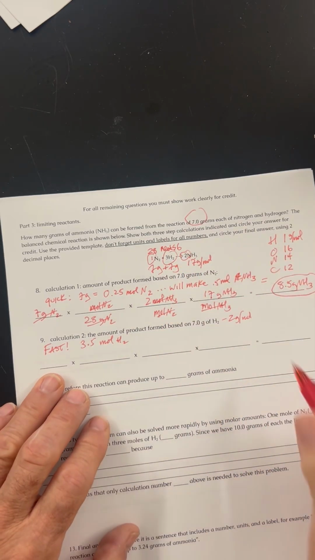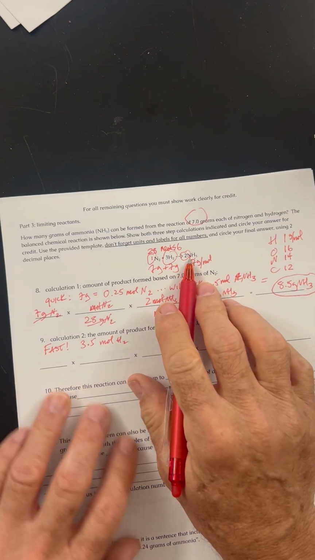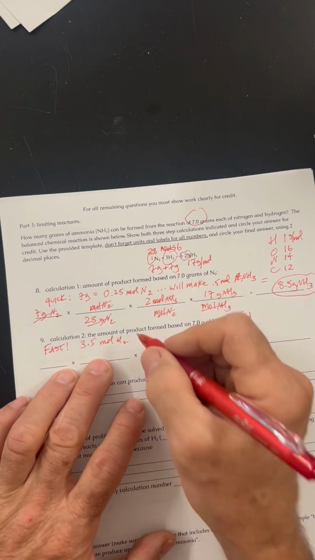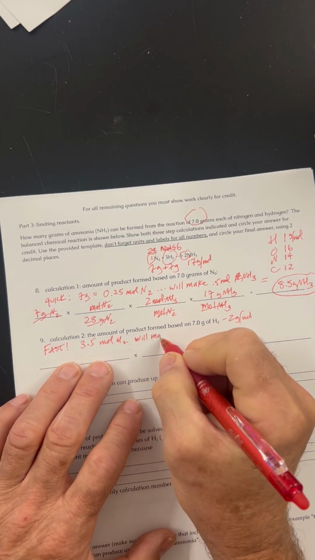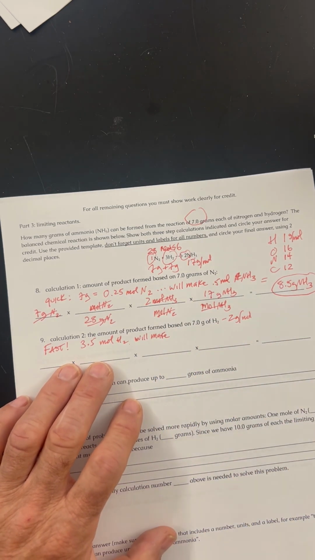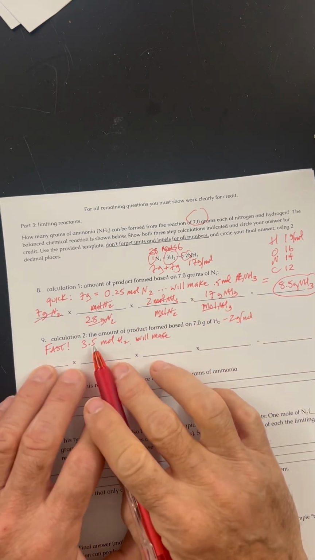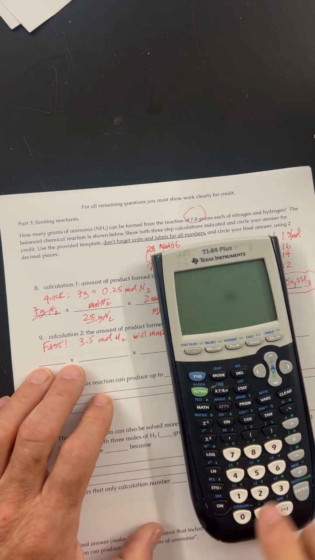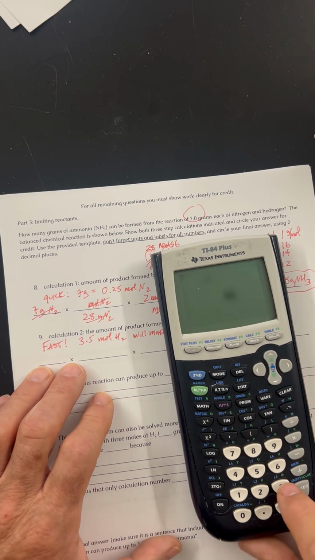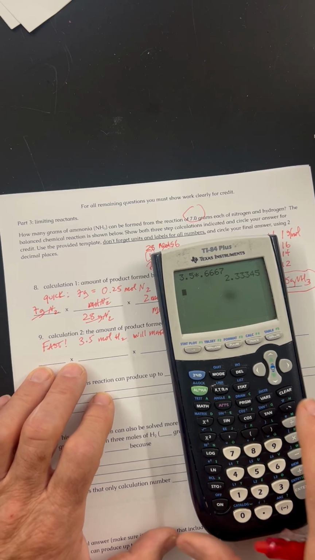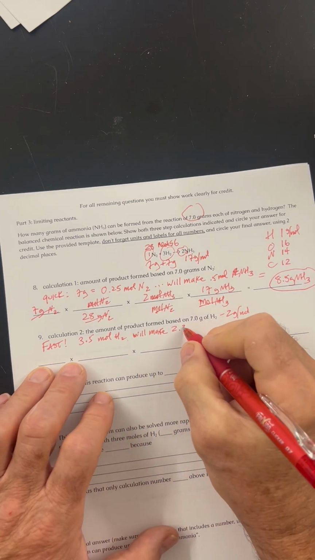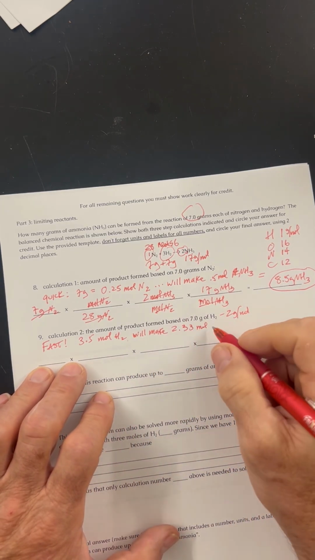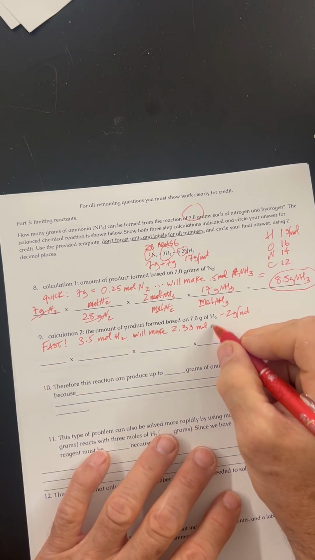And that's this stuff. Ooh, it'll only make 2/3 as much, right? 3 makes 2, so I'm going to do 2/3 of 3.5, so I'm going to actually enter that in. 3.5 times 0.6667. That should give us more than enough precision. And we have 2.33 moles of ammonia, all right?